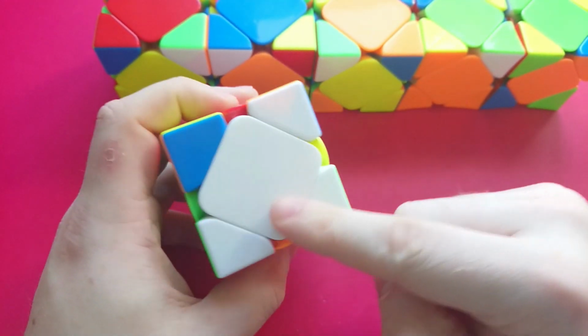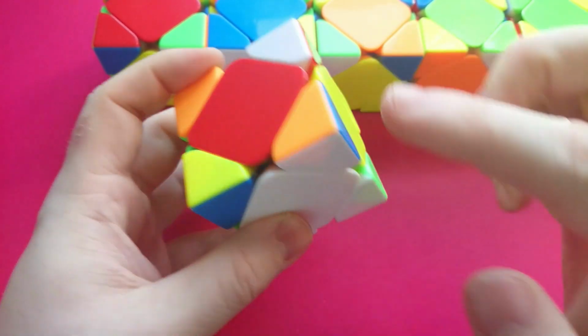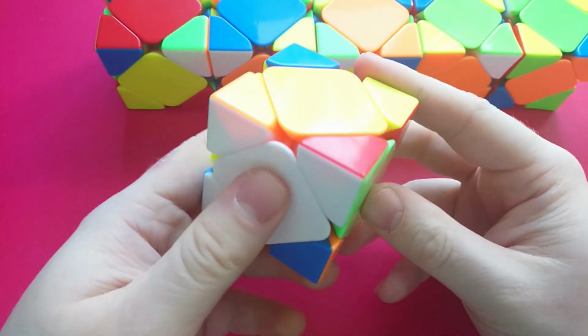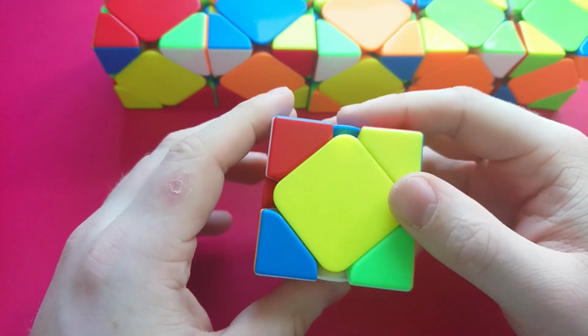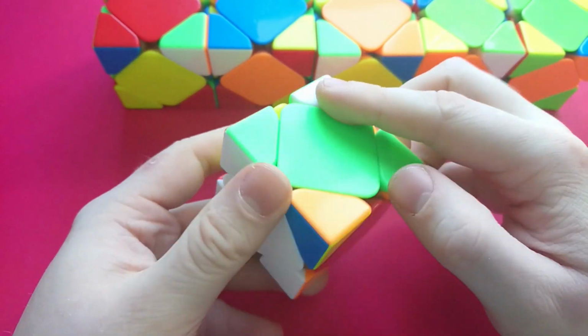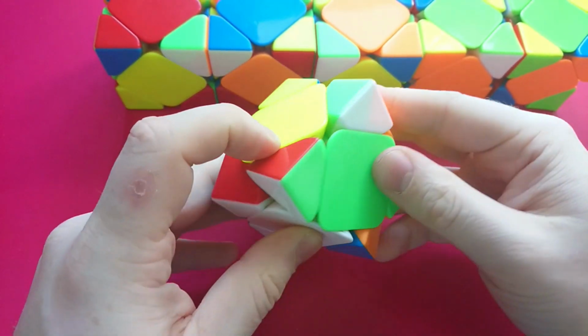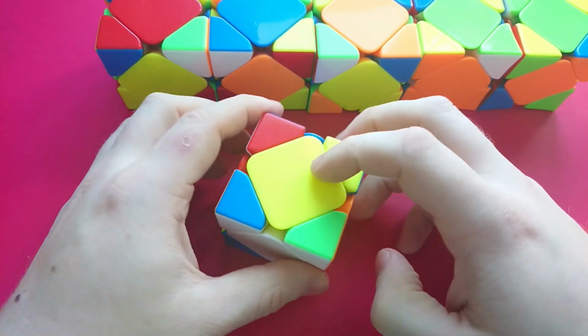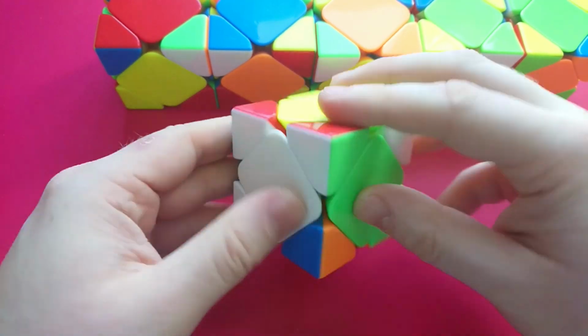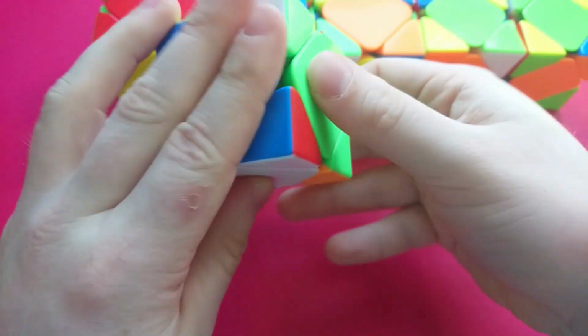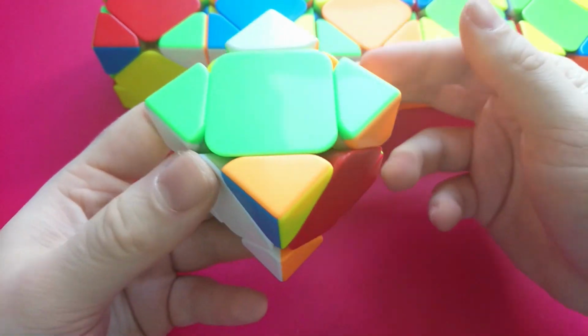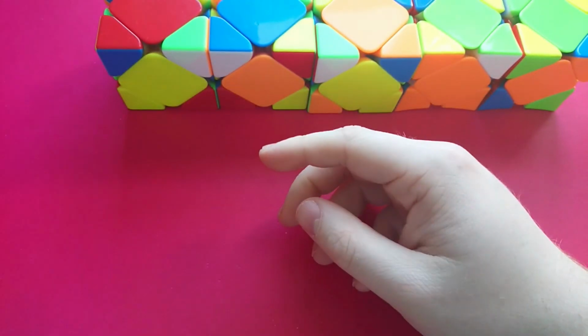So the next case, these two are solved. This one has to go here and this one here. There are two ways you can do this. The first one is to insert it in here, and then you have these three move insert. So you push with your index finger, then you either pull this up and insert like this, or rotate further and insert with your thumb.